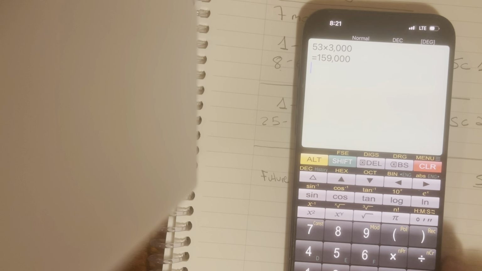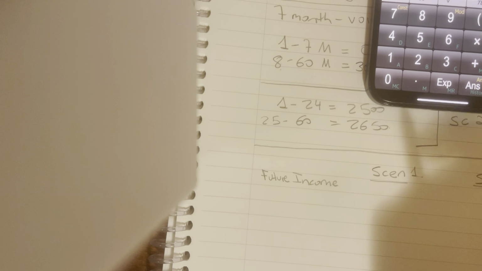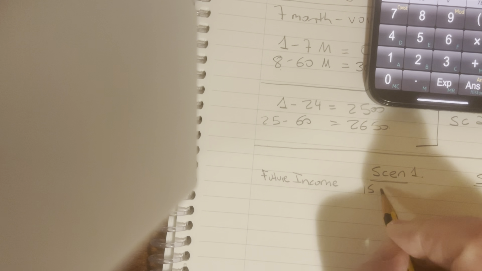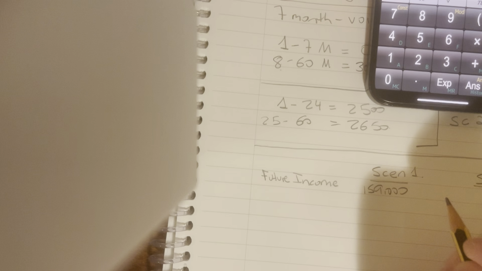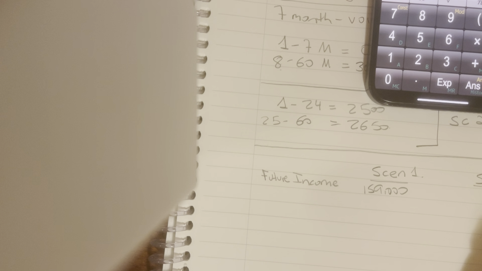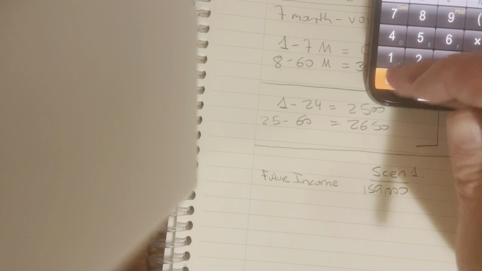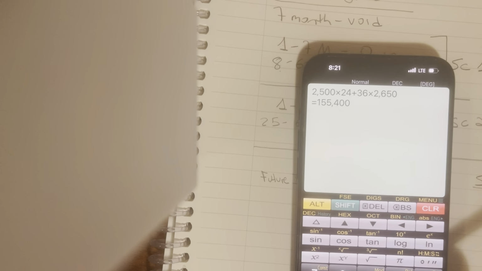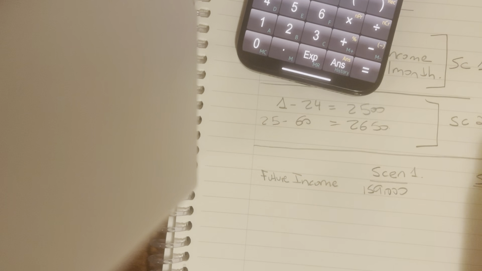My total future income will be 159,000. And here I will have 2,500 for 24 months, and for 36 months I will have 2,650. So my income is 155,400.